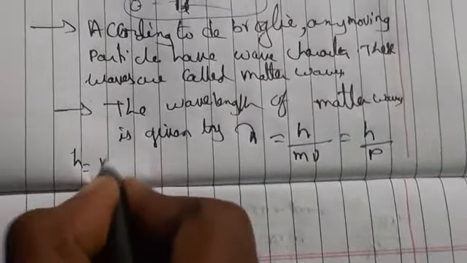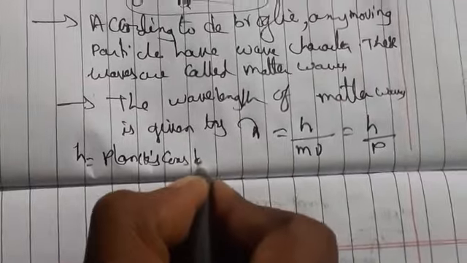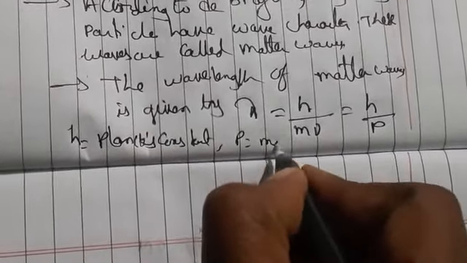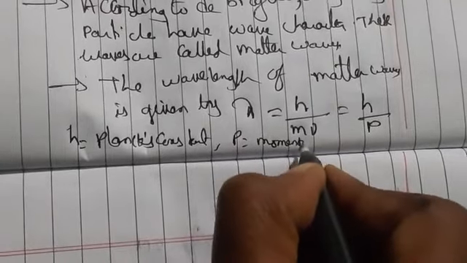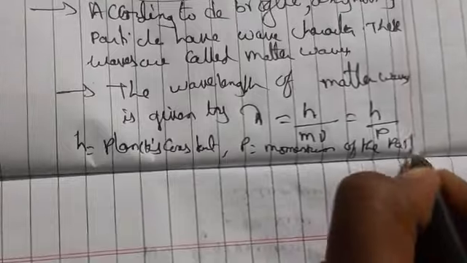What is h? Planck's constant. p is the momentum of the particle, where lambda is the wavelength of the de Broglie wave. So then what are the objects we can take here? This is nothing but the equation, this is the de Broglie equation.